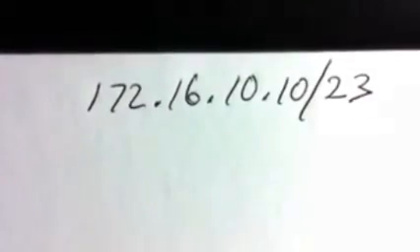Hi everyone, today we're going to subnet down 172.16.10.10 slash 23. The slash 23 means that it's a 23-bit address. So let's get started.